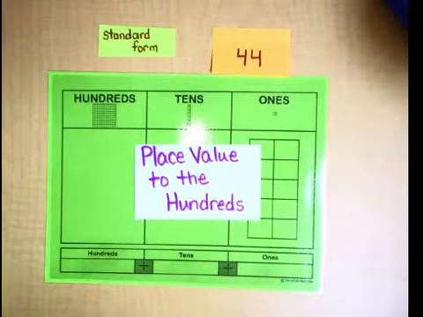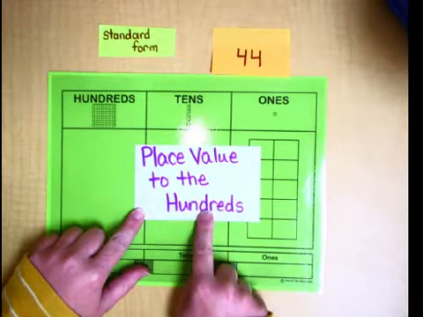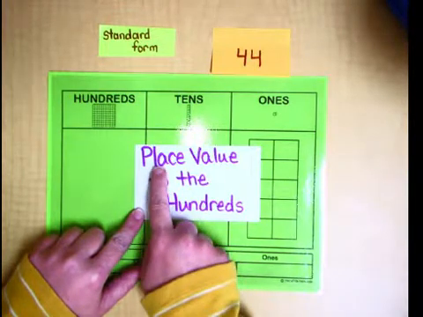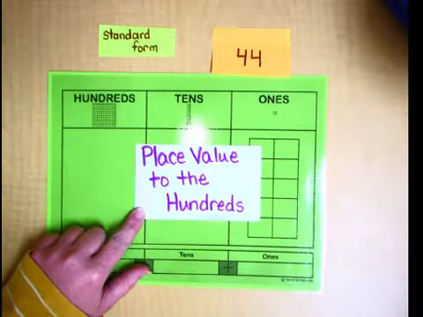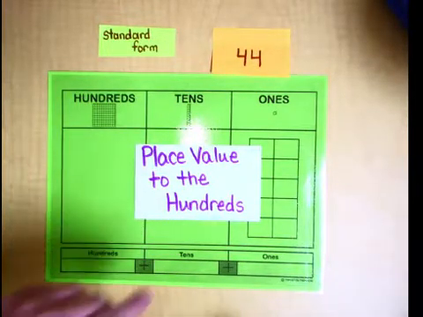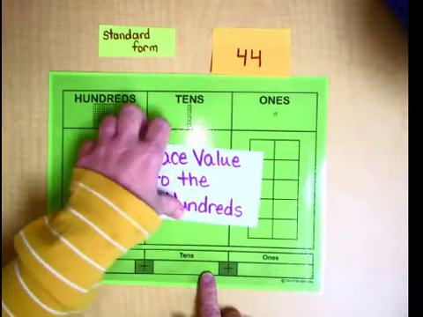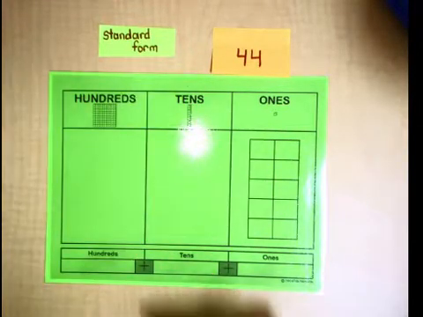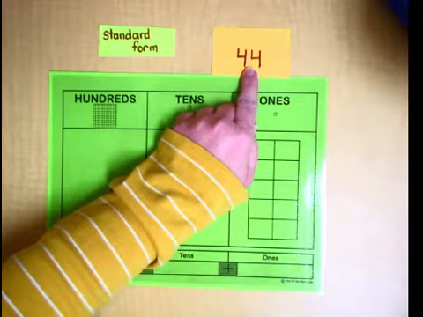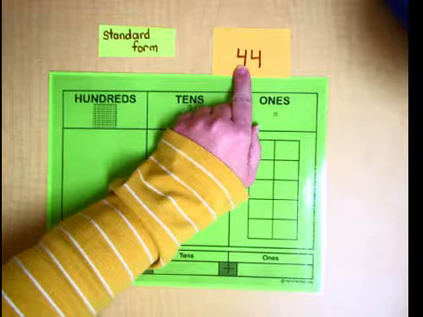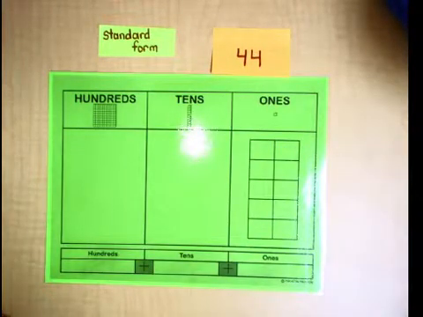Hi, mathematicians. Today we're going to talk about place value to the hundreds. And the place value is how much each space is worth. We've been talking about the ones place and the tens place and how much each of those are worth. So we're going to start out by looking at the number 44. The number 44 is made up of two fours, but they are very different.